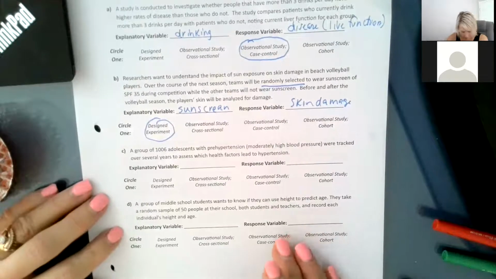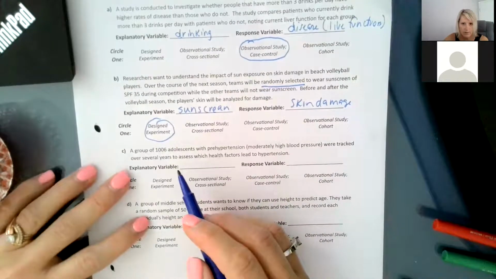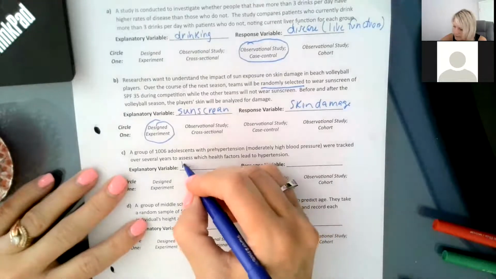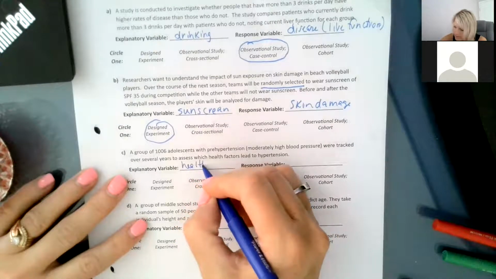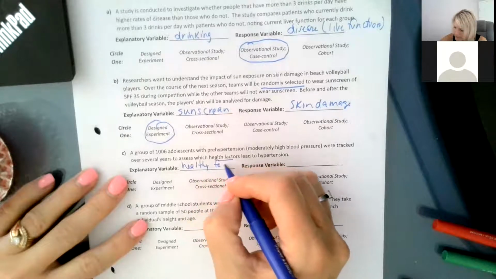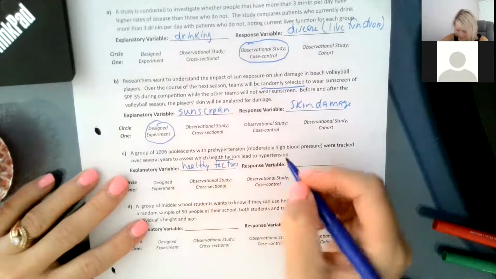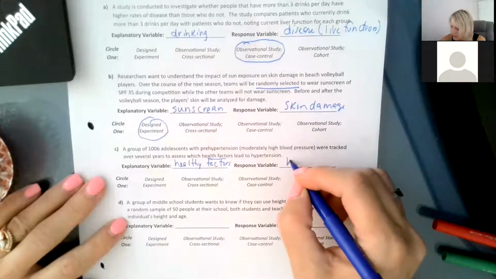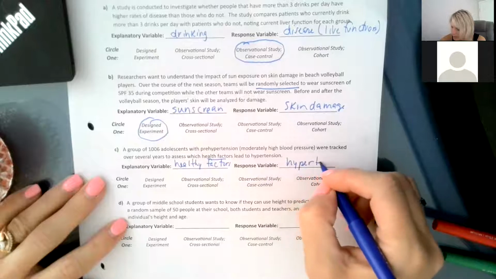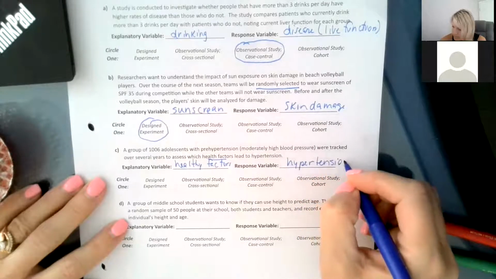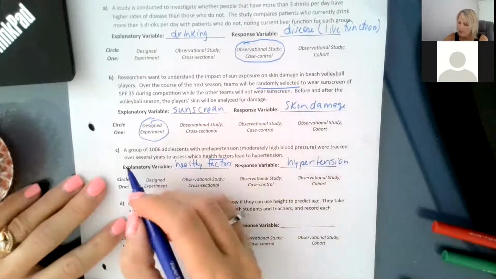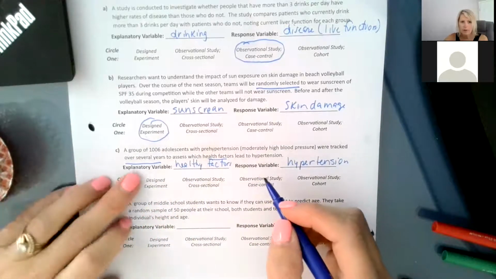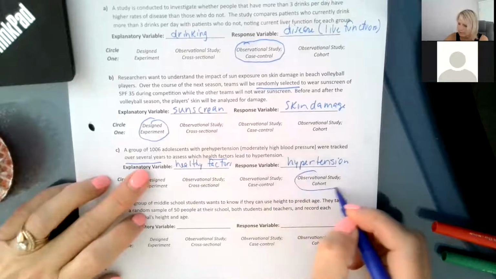Letter C, the explanatory variable here on the blood pressure is healthy factors. And the response variable, the thing that they're measuring, is the hypertension, blood pressure. And this was tracked over several years, so it's definitely an observational study. And because it was tracked over several years, it's a cohort.